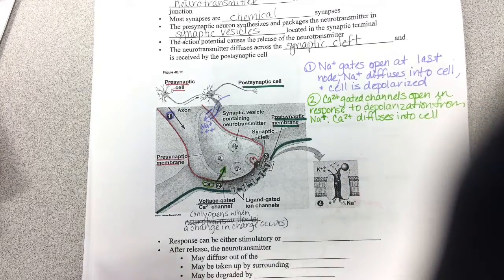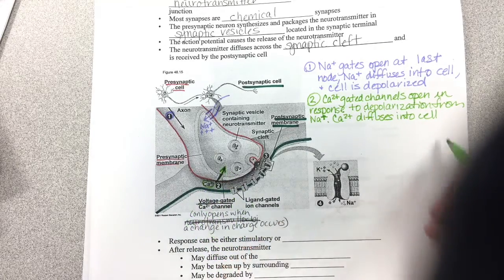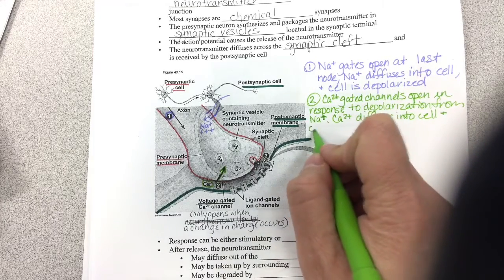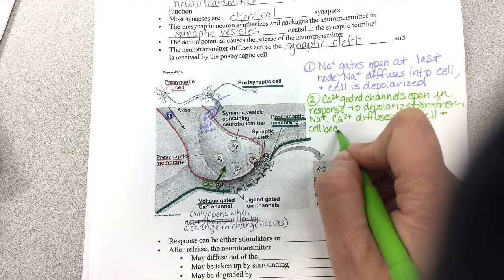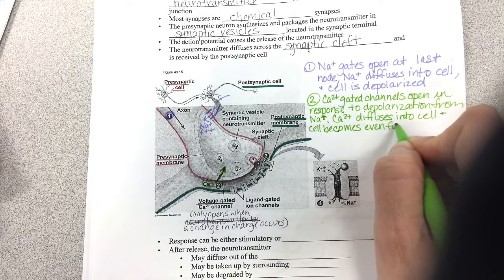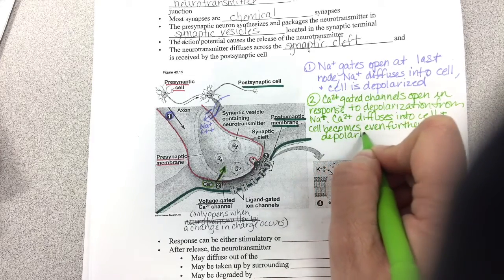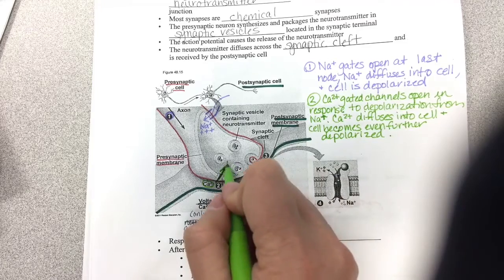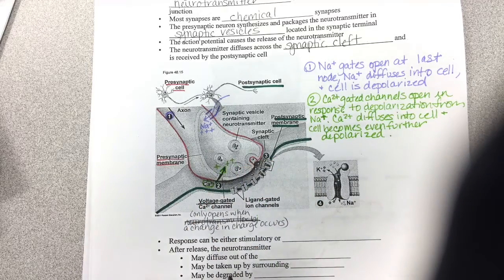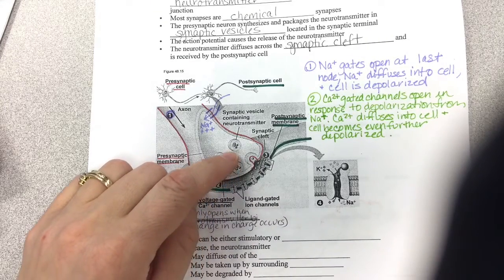Where must the high calcium concentration be? Outside, right? So it diffuses into the cell, and the cell becomes even further depolarized. So the inside of the cell becomes even more positive. All right, so now notice what's going on inside the cell.